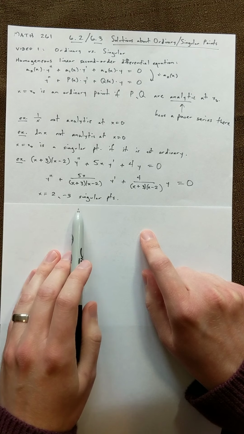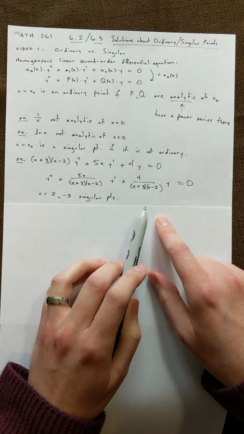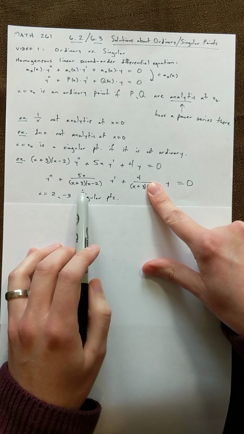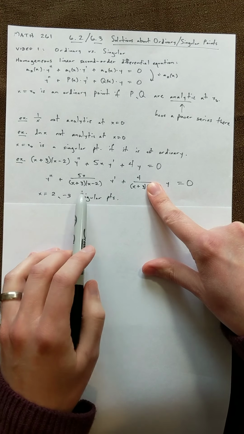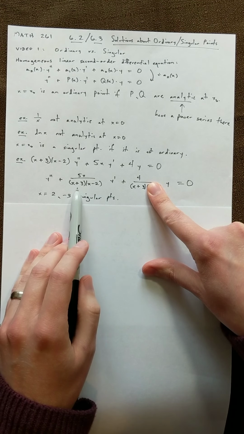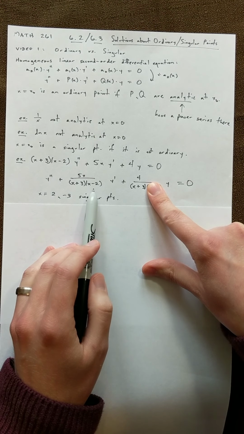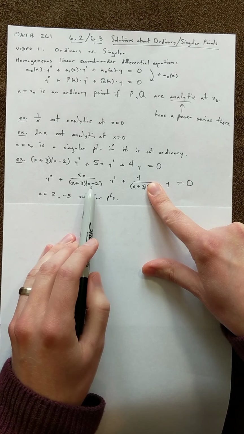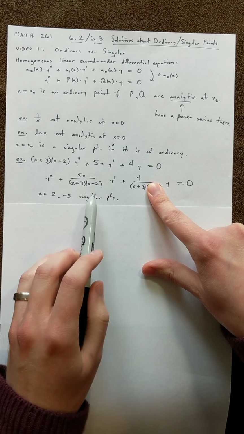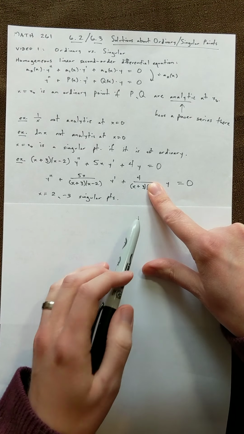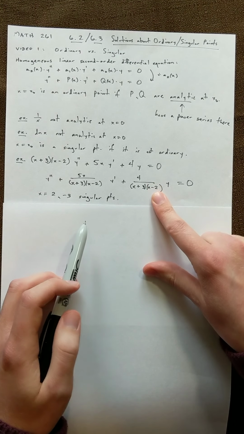I should also point out, in this example, we have the same denominators in both. If for some reason we only had a single power of x plus 3 in one of them, that still would mean that negative 3 is a singular point, and because we have at least one of the functions, p or q, not analytic at 2, 2 would still be a singular point. Okay, so we don't need to have both of them be not analytic. If either one or both is not analytic, then we would say that's a singular point.